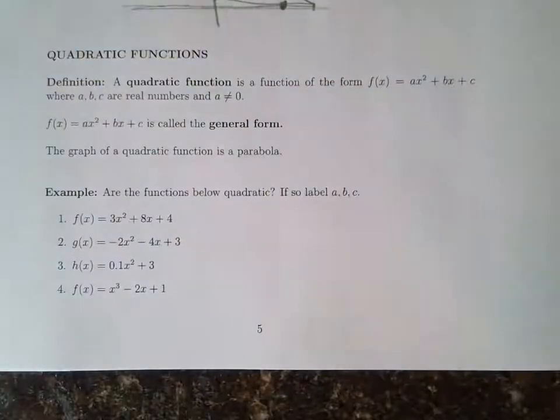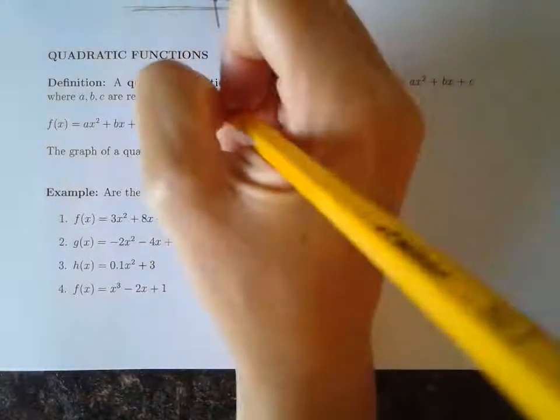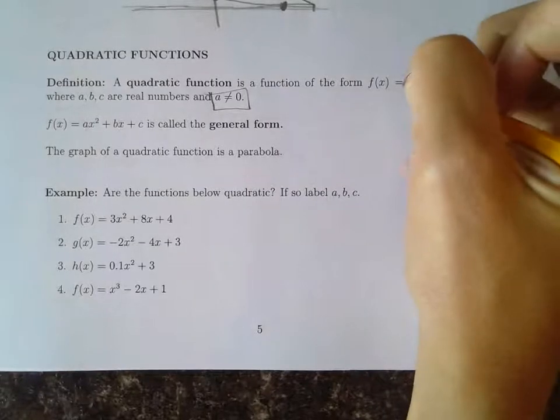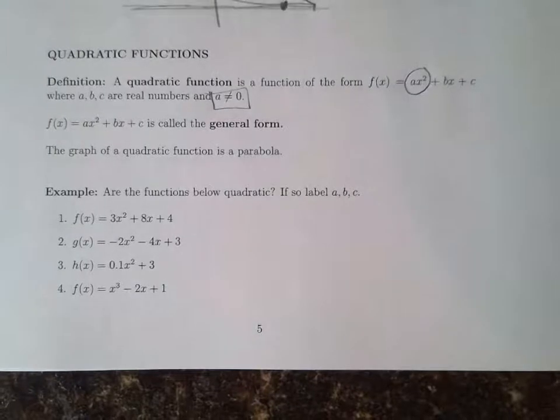Okay, so our third function is quadratic. The definition of a quadratic function is a function of the form f of x equals ax squared plus bx plus c, where a, b, and c are real numbers, and a does not equal 0. That just ensures that you have an x squared here. Basically, for quadratic functions, we're looking for an x squared somewhere. If there's an x squared and it's not in the denominator, and it is the highest power, then you have a quadratic function. f of x equals ax squared plus bx plus c is called the general form, and the graph of a quadratic function is a parabola.